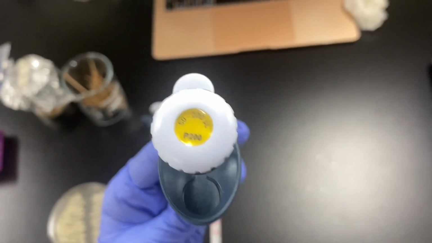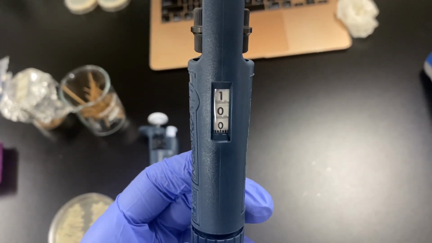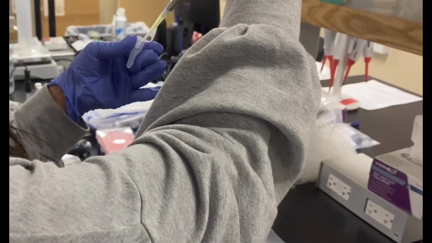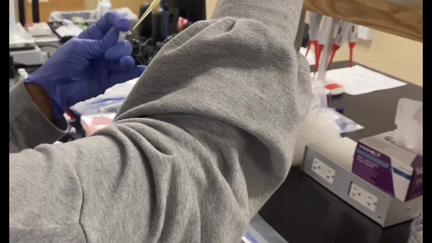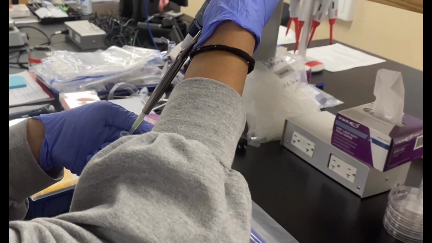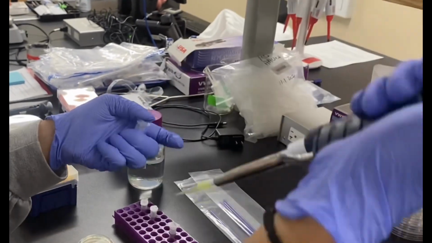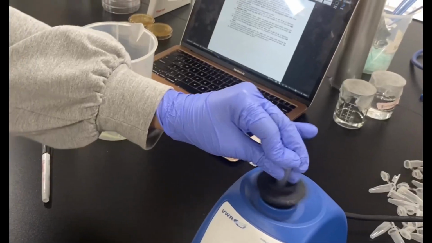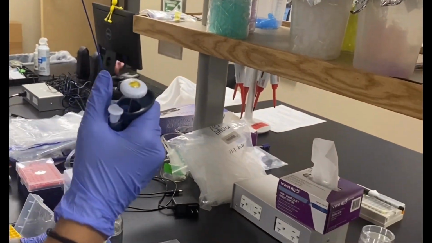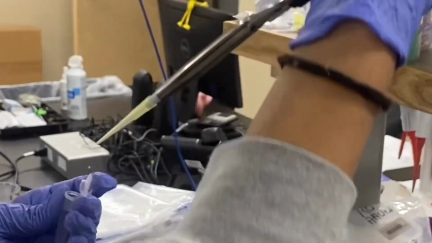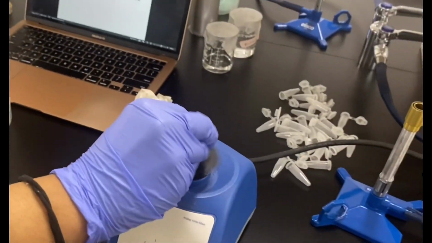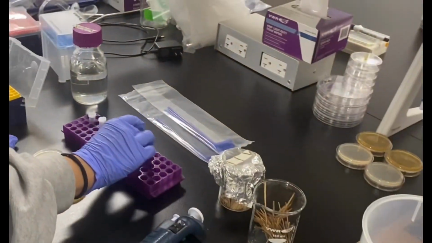Adjust the P200 micropipette to 100. This will allow you to get 100 microliters of solution. Attach a fresh pipette tip and add 100 microliters of the content in tube 2 and transfer it into tube 3, containing 900 microliters of sterile water. Make sure you vortex during each transfer. Once again, using your P20 micropipette, add 10 microliters of the solution in tube 3 into tube 4, containing 990 microliters of sterile water. Make sure you once again vortex during each transfer.